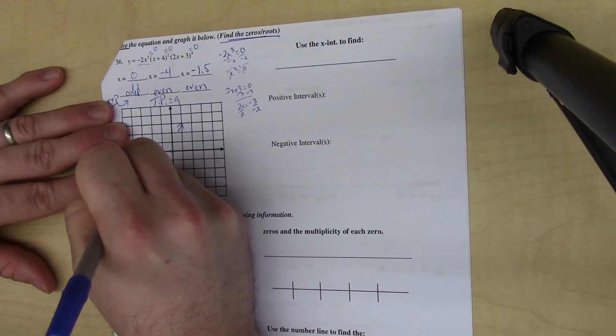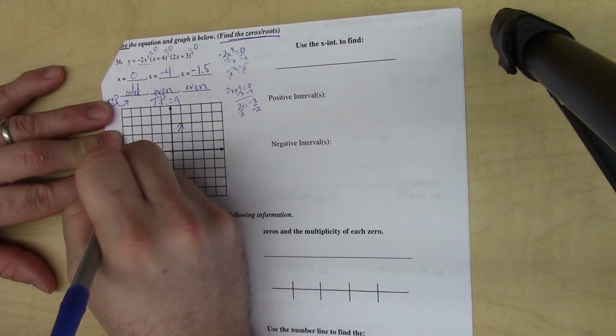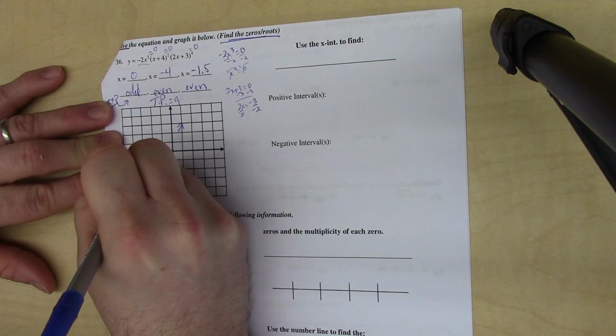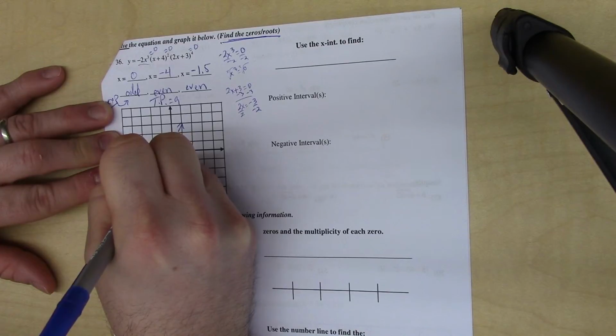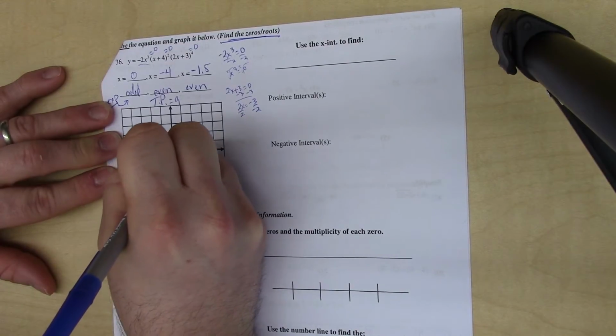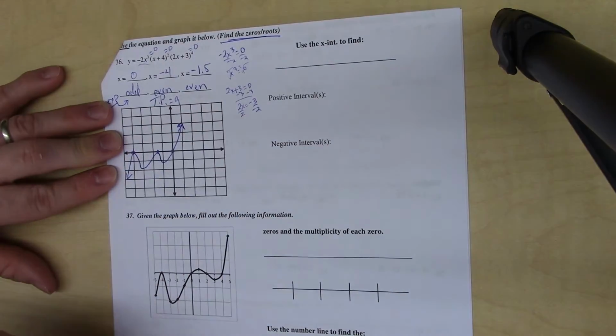Okay. So I'm going to, let's see, come up to negative 4. It's an even, so I bounce off it. I come up to negative 1.5. It's an even, so I bounce off it. I come up to 0. And it's an odd, so I go through it and I end and start where I'm supposed to.